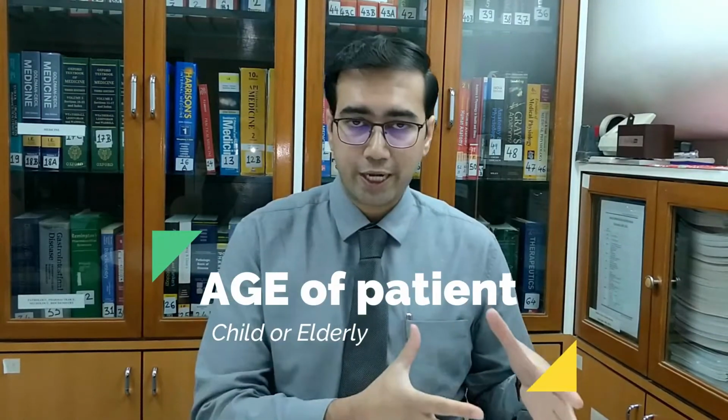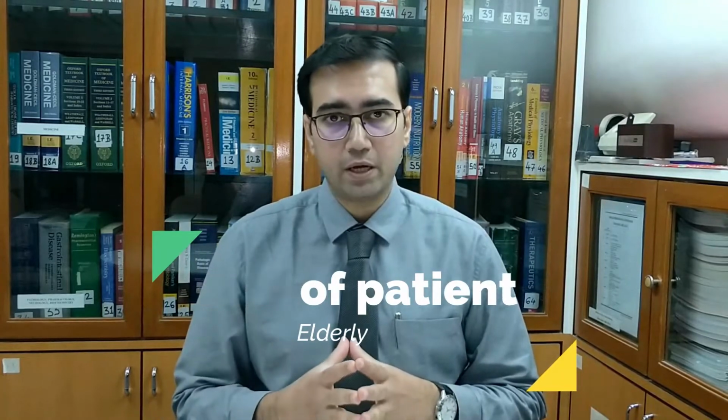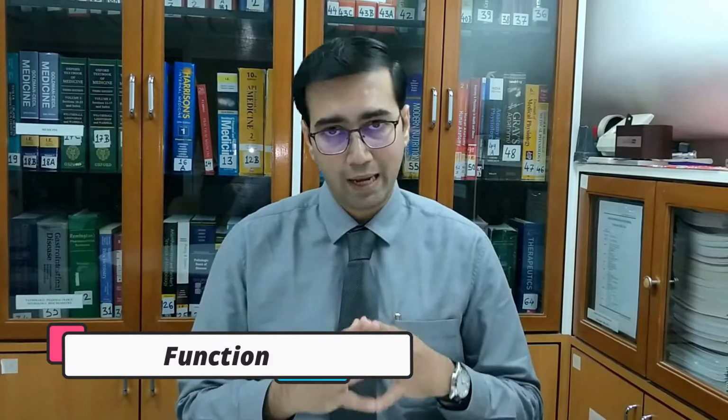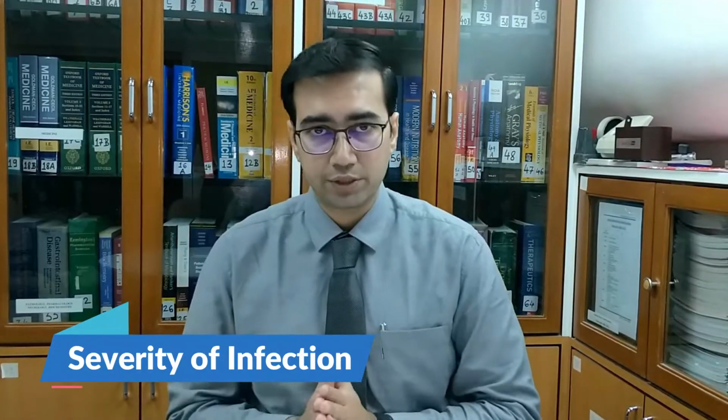One more important aspect related to the patient that the doctor has to take into consideration is the age of the patient, whether he's a child or an elderly patient, how the immunity of the patient is, and his renal impairment status. All these things also matter. And apart from that, the severity of infection.